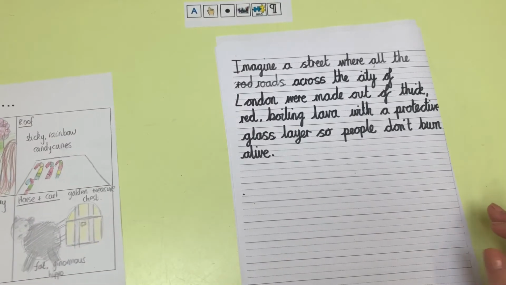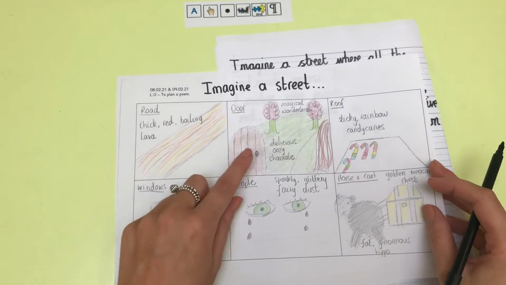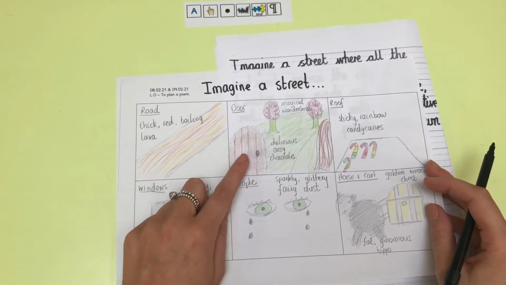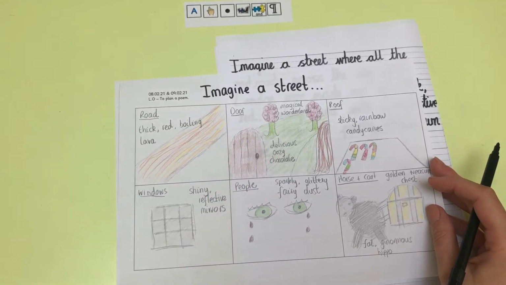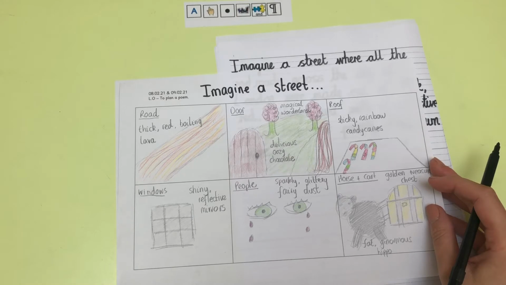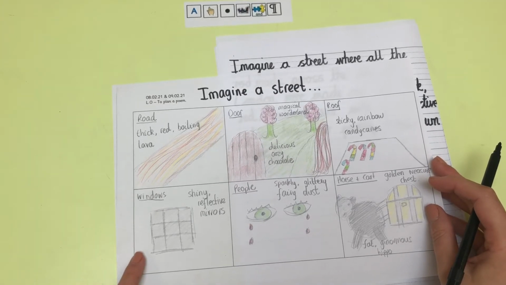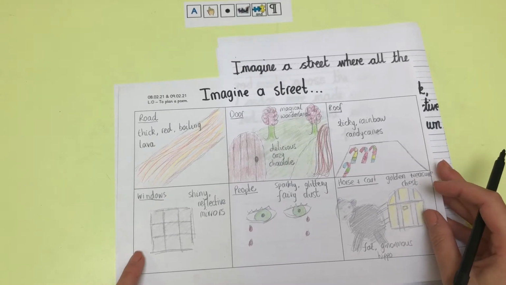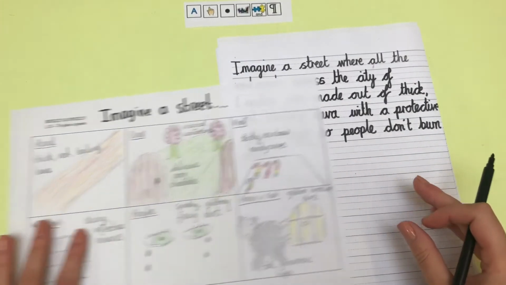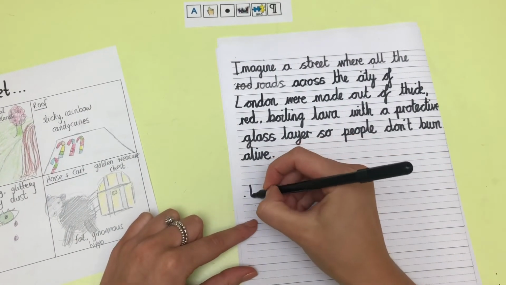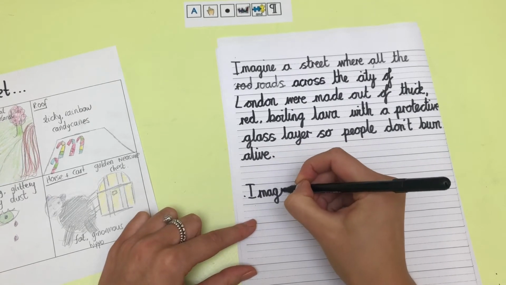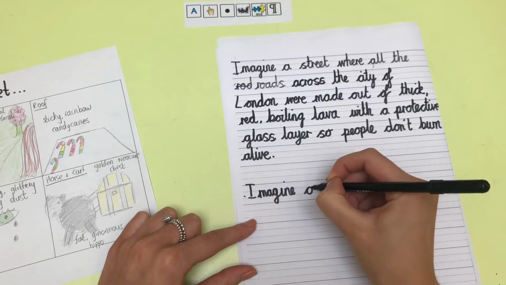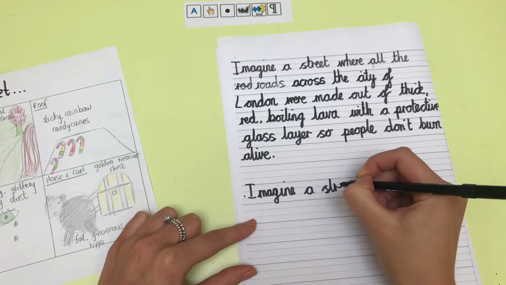Okay, so I'm going to go back to my plan. I'm now writing about the door. So when I step inside that building, where have I entered? So I wonder how we need to start our sentence. Can you remember? Well done. Imagine a street.